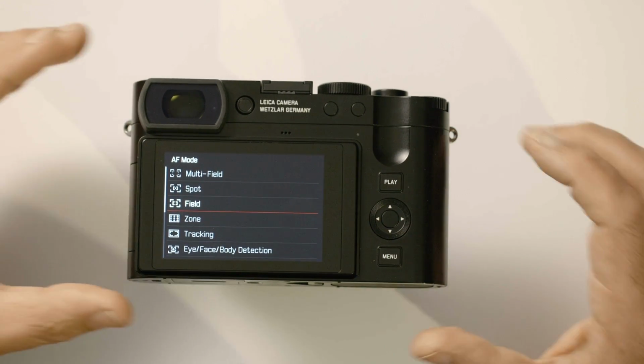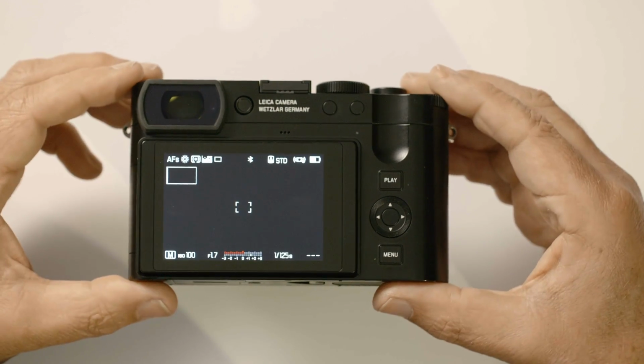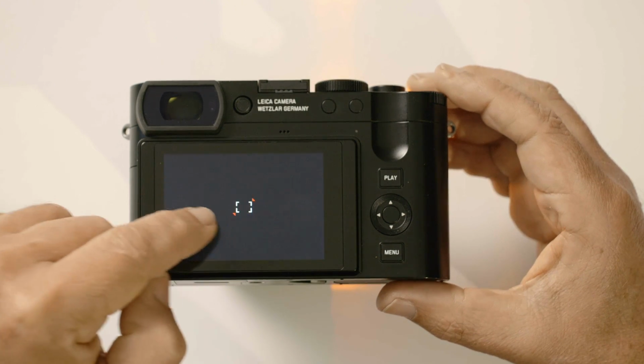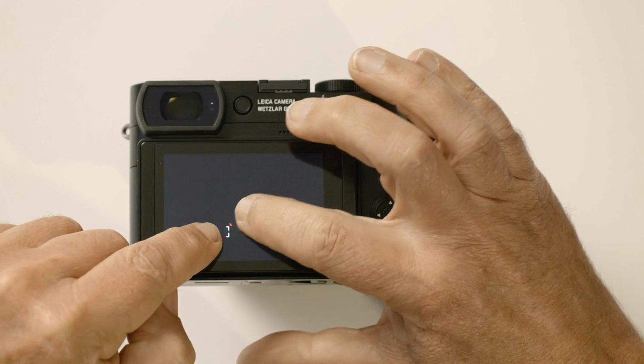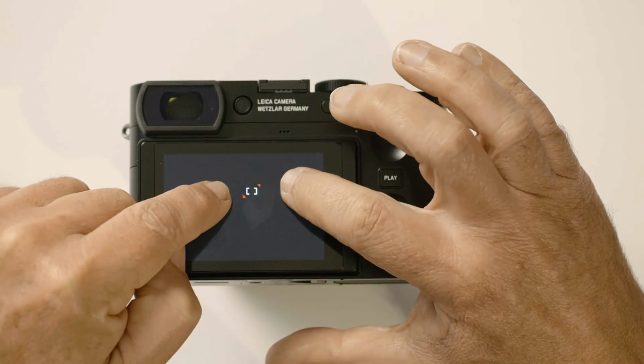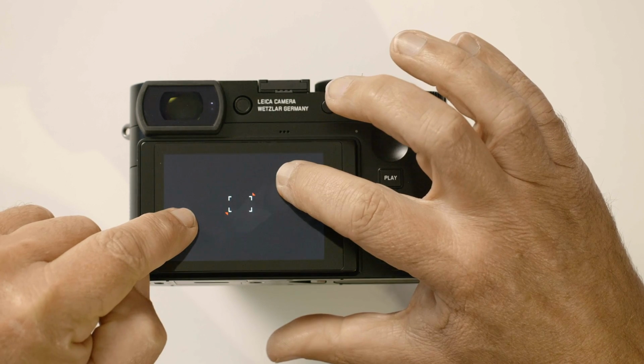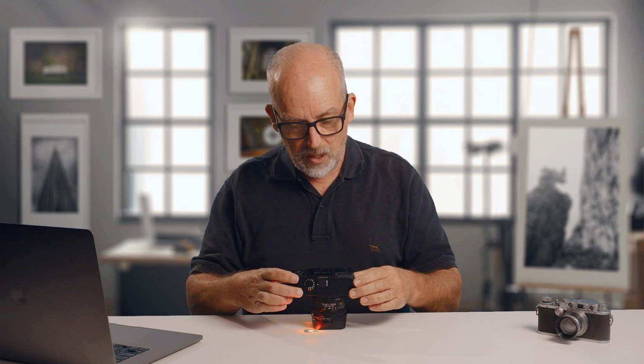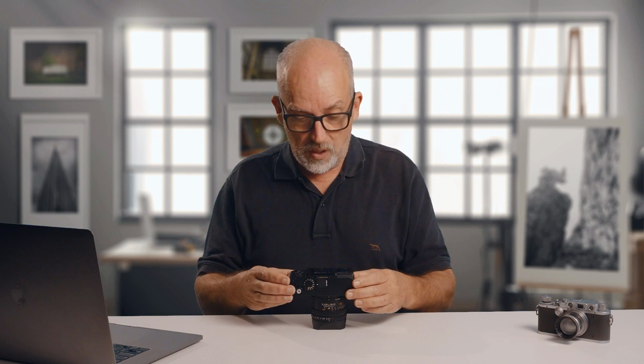Field is the box that you see in the middle of the screen there. That is a field, and you can make it bigger and smaller. I'm pretty sure I talked about this in the other video, by pinching and spreading your fingers. You can see it going bigger and smaller there. That's the bigger field. I quite like that because it does have a little bit of versatility. You don't want it to be too focused like the spot, and you don't want it to be too broad like the multi-field. So your mileage may vary, as they say. Try and change it if you find it's not working for you. Personally, I find the larger box works quite nicely.